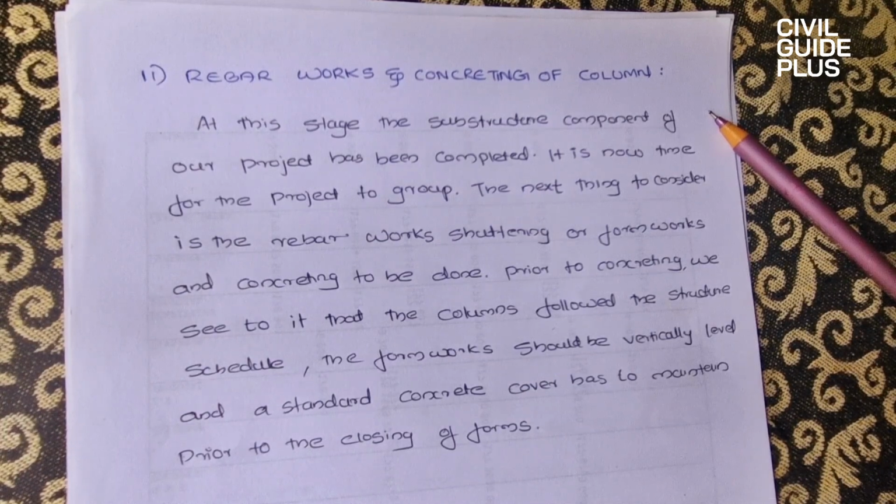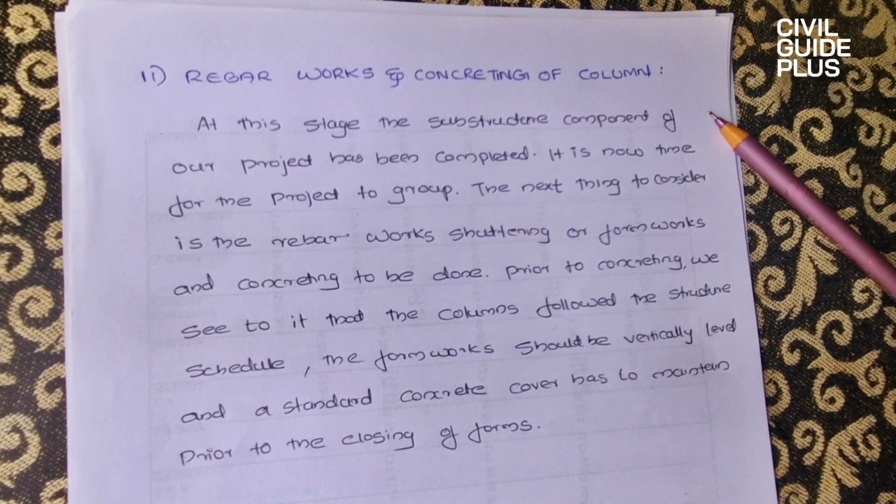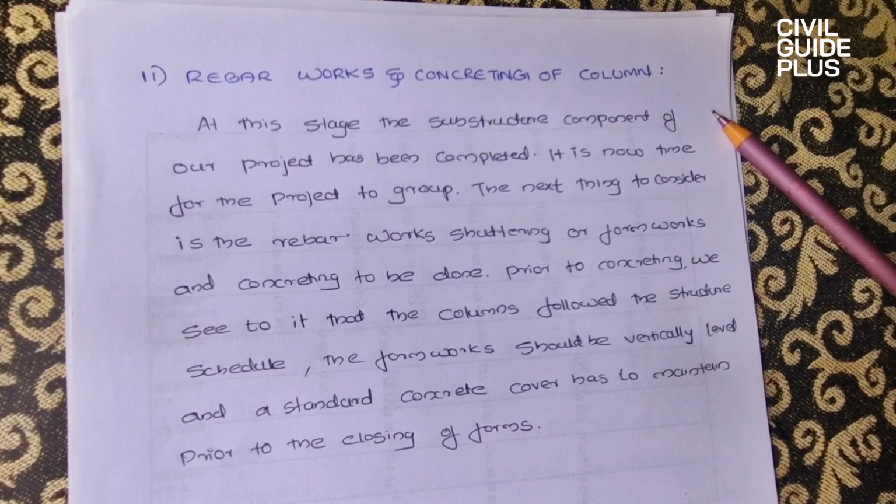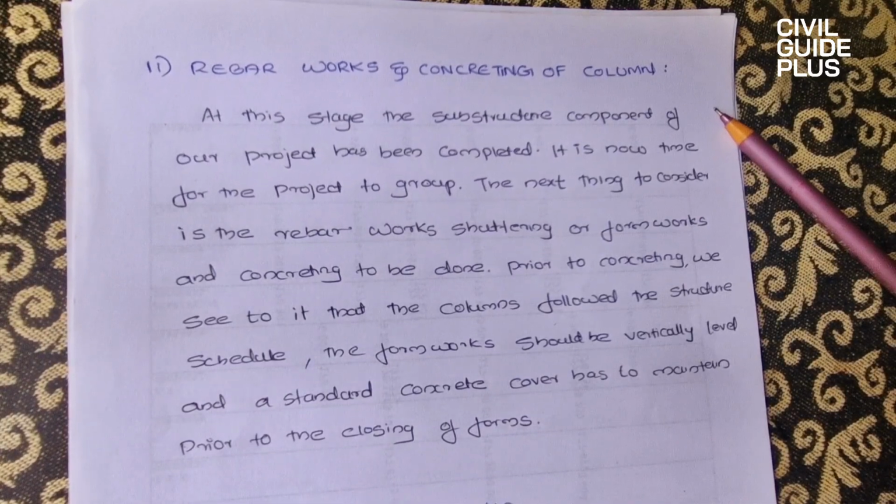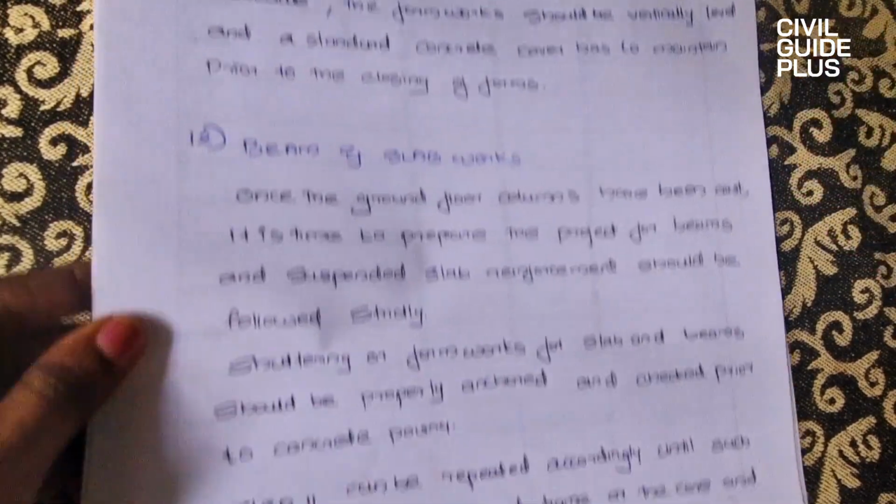Prior to concreting, we see to it that the columns follow the structural schedule. The formworks should be vertically level and a standard concrete cover has to be maintained prior to the closing of the form.